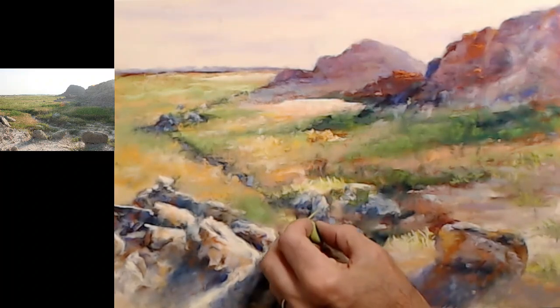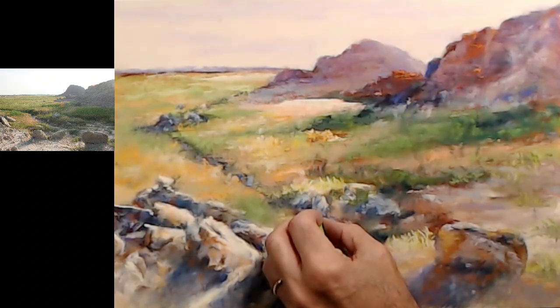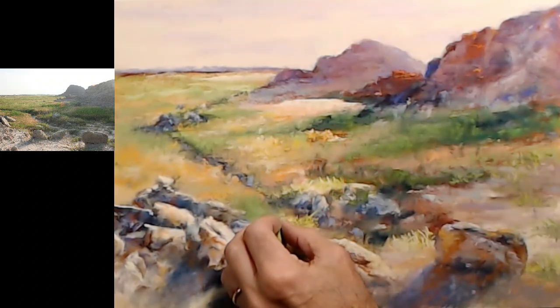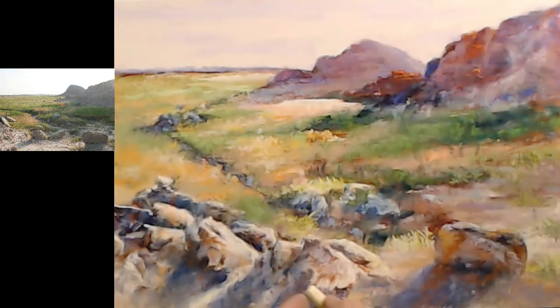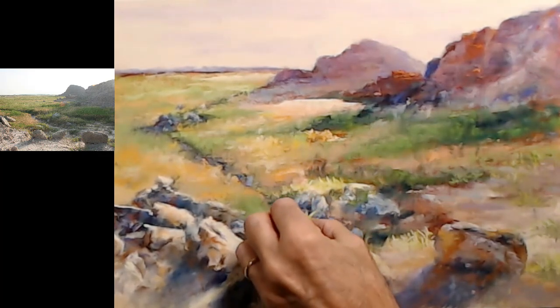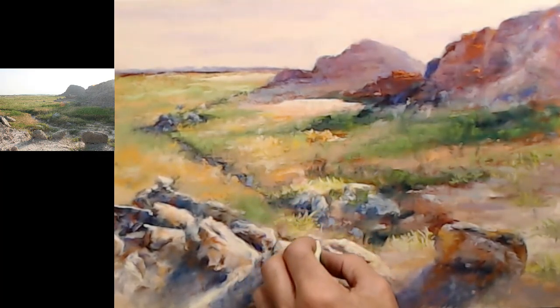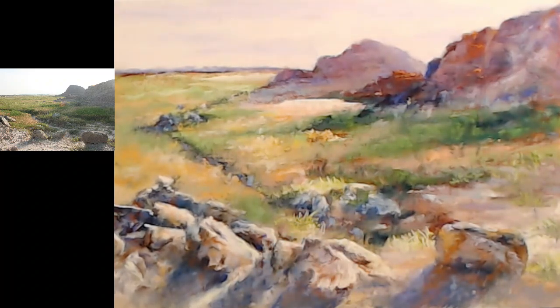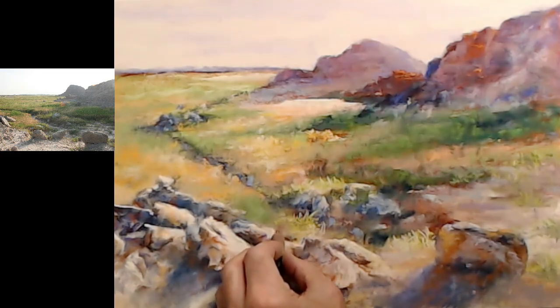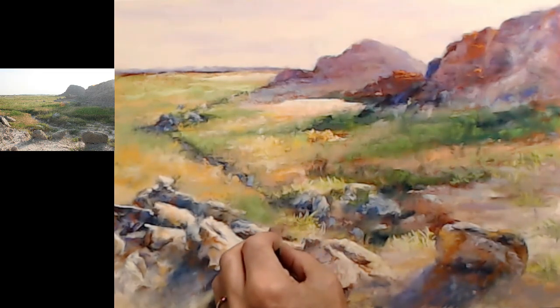Again, here I'm working on some of the grasses. I'll jump in here with some of the light yellow green and some rough marks to add a little more detail, a little more of that sharpness in the foreground. But think about, what focus do you want?